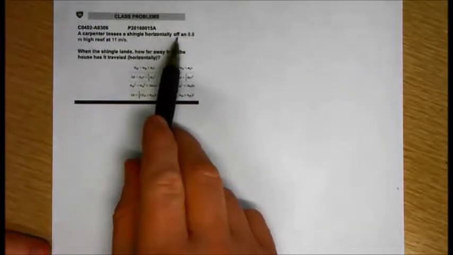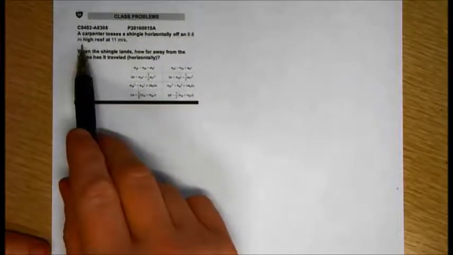So a carpenter tosses a shingle off horizontally off an 8.8 meter high roof at 11 meters per second. Some key words there are horizontally, and of course the values that you're given. So let's first start by drawing a picture.